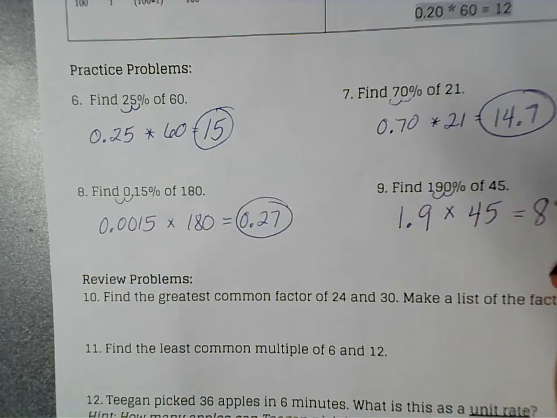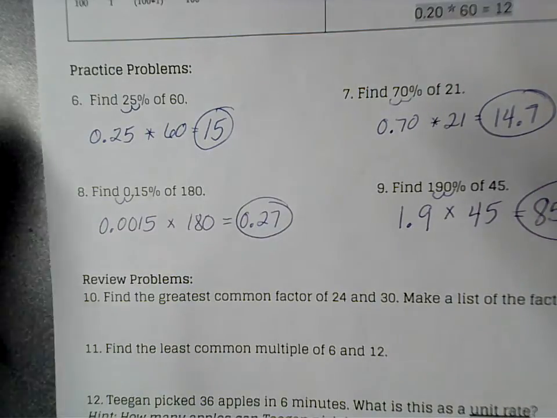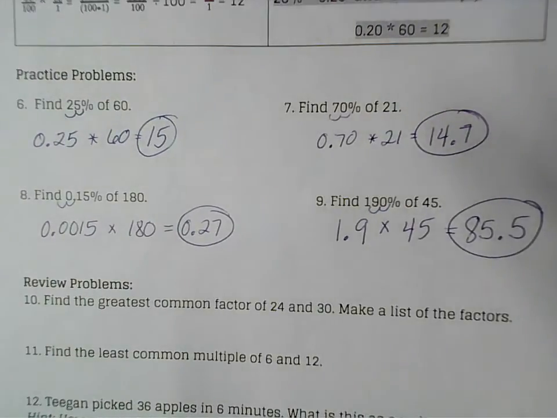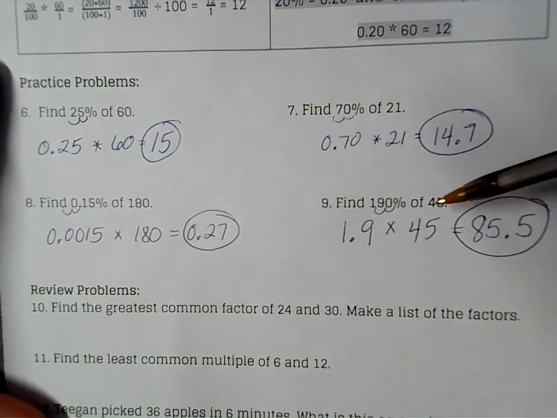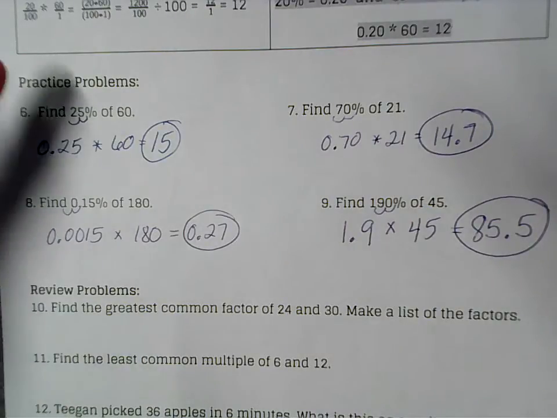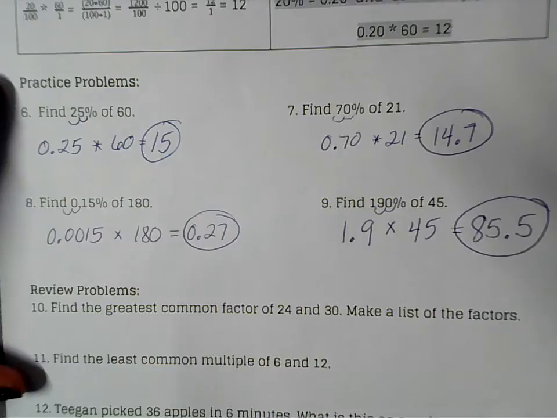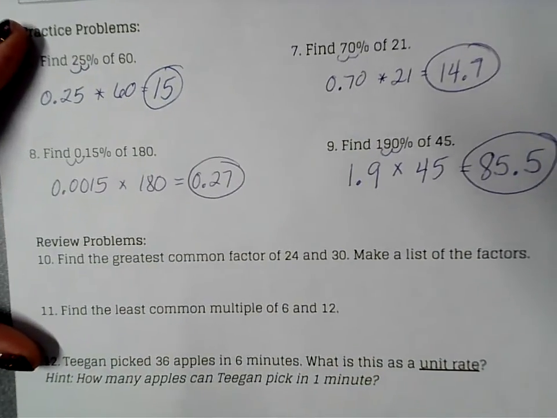And it is, if I punch that into the calculator, you should have gotten 85 and a half as the answer. So again, change the percent to a decimal. Even if there's a decimal point already in it, move it twice to the left. Of means times.